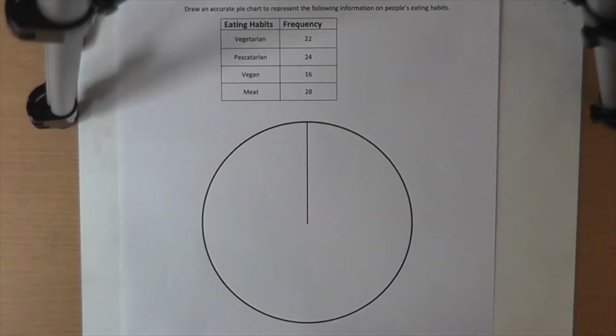So let's draw a pie chart. Draw an accurate pie chart to represent the following information on people's eating habits. So we've got 4 different eating habits listed: vegetarian, pescatarian, vegan, and meat eating. We then have frequencies for each of those: 22, 24, 16, and 28. And then we've got a circle drawn underneath with a line in it.